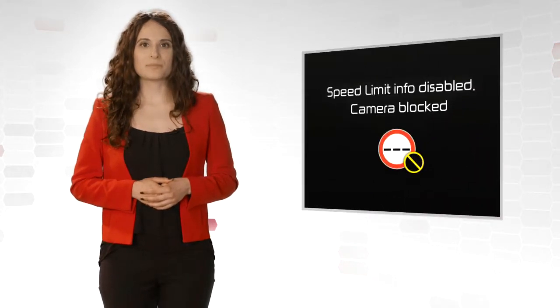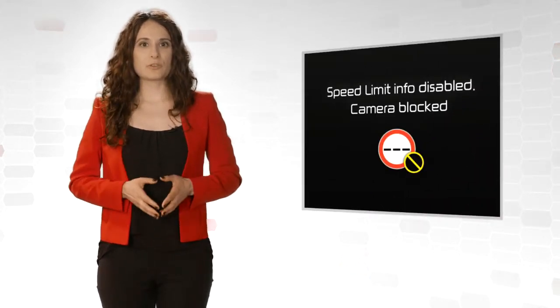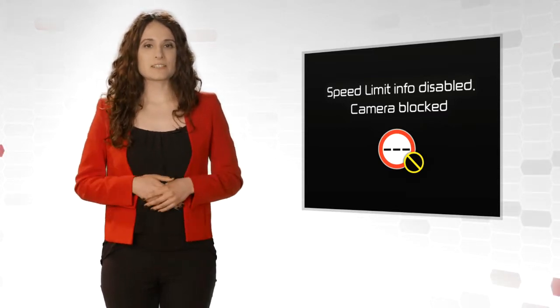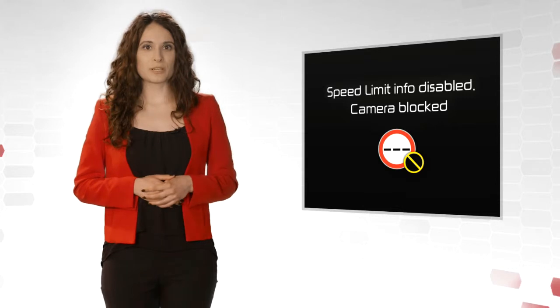There are some warning messages I'd like to make you familiar with. If the camera's field of vision is obscured or blocked, the speed limit information function will be deactivated. Please check the camera's viewing area on the windscreen. Do not place any accessories or stickers near the rear view mirror.